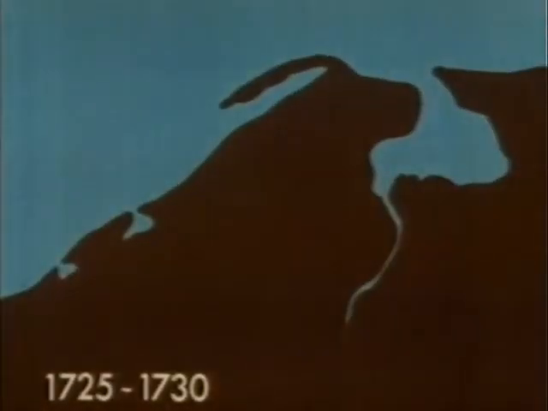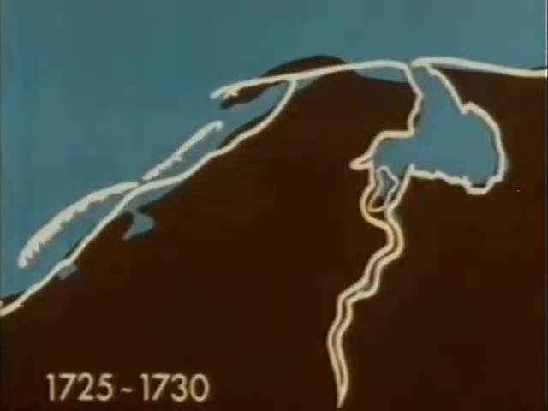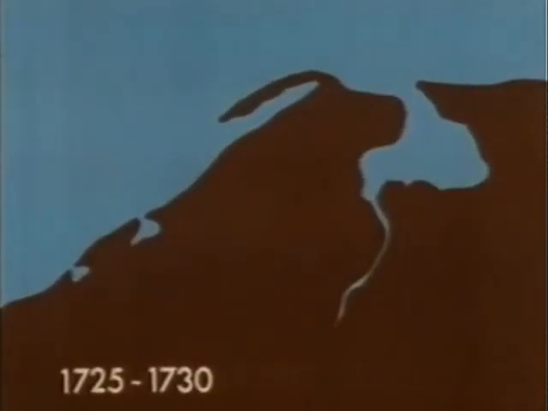On this 18th century map, we see the coastline as it then was. Now we see how far the sandbar had extended by 1974. Let's look at the change again.